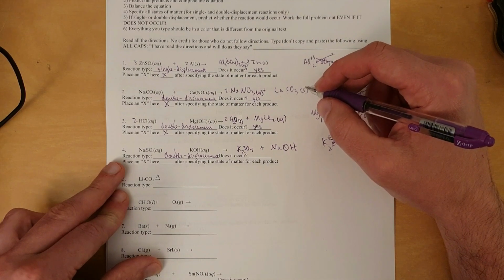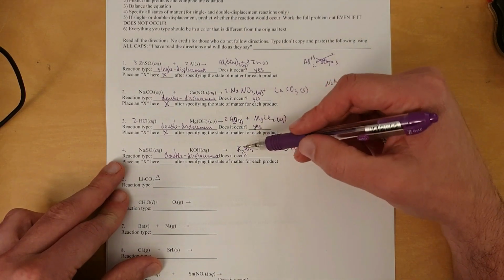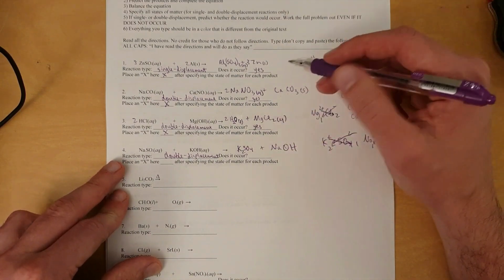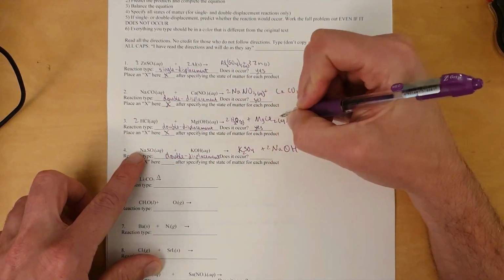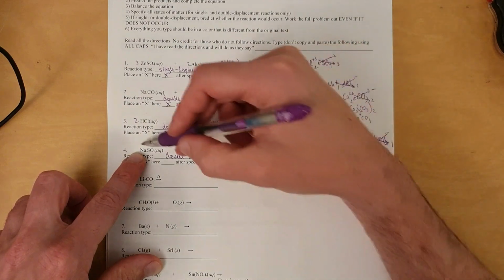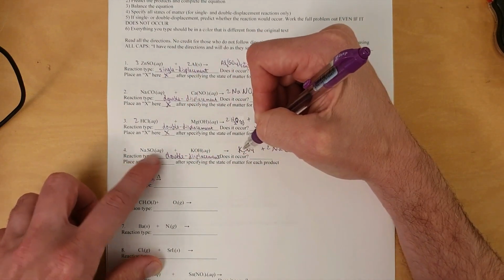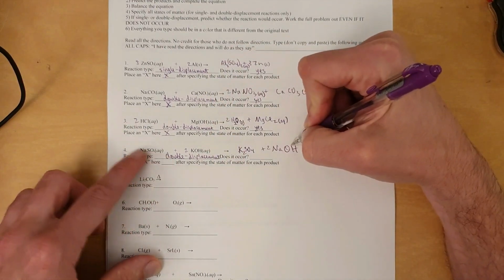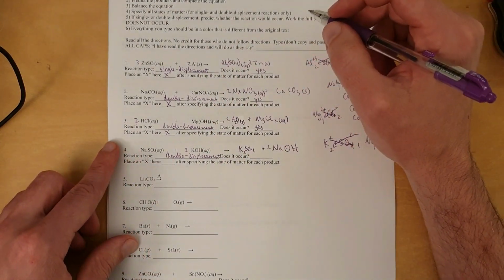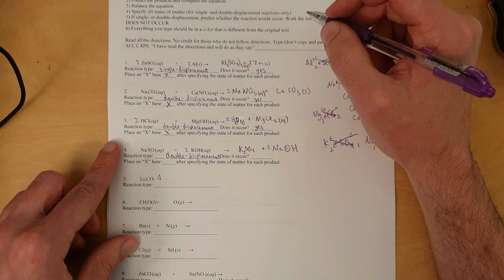So we can just go balance this now because we have switched the parts and now we fix the formulas. Now we balance. So 2 sodiums, 2 sodiums, 1 sulfate, 1 sulfate, 2 potassium, 2 potassium, 2 hydroxide, 2 hydroxide. Okay, that does it. So that's the balancing.